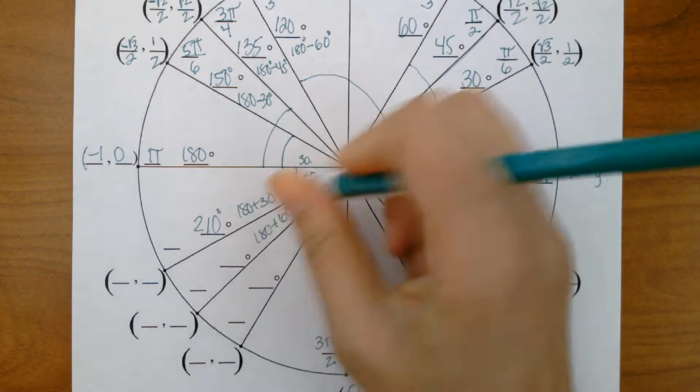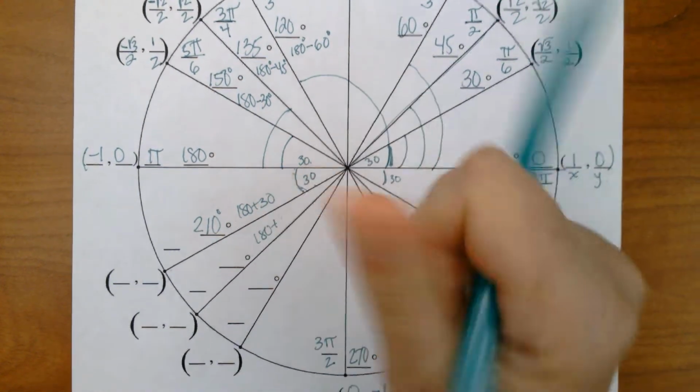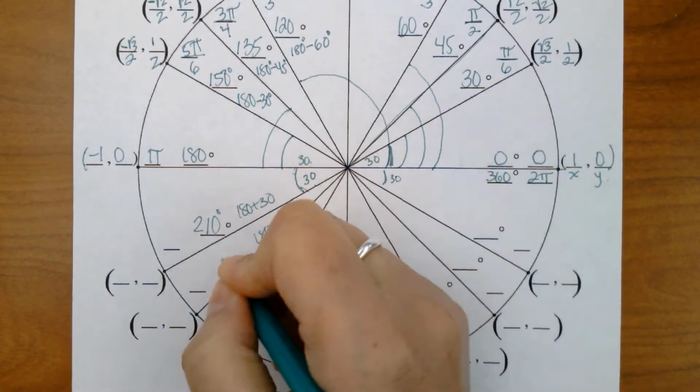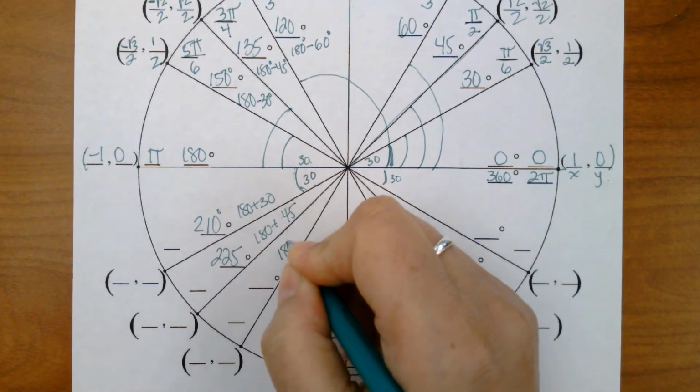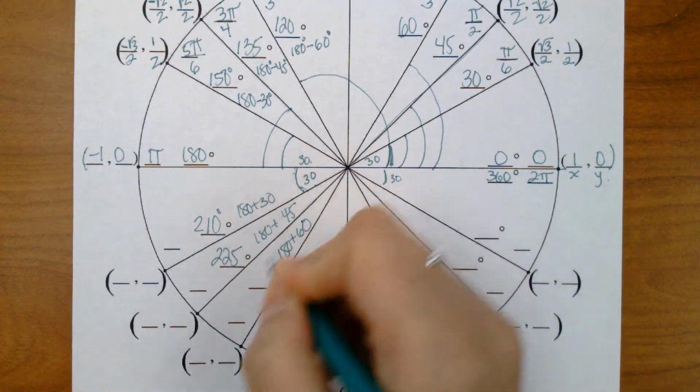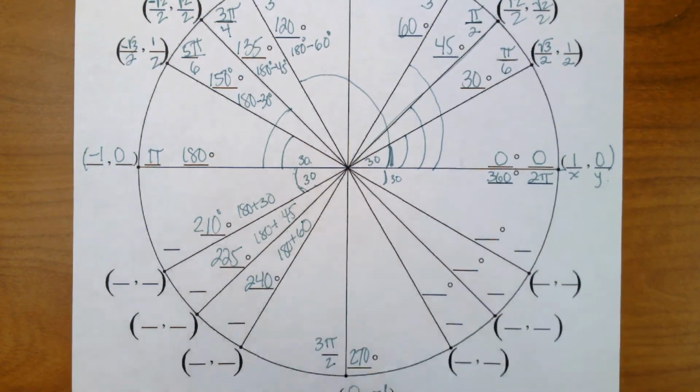And this is, oh, not 60, I'm sorry. The bell threw me off. You got it, 45. Okay, and this is going to be 225. Okay, and then you're right, 180 plus 60. That's going to be 240 degrees.